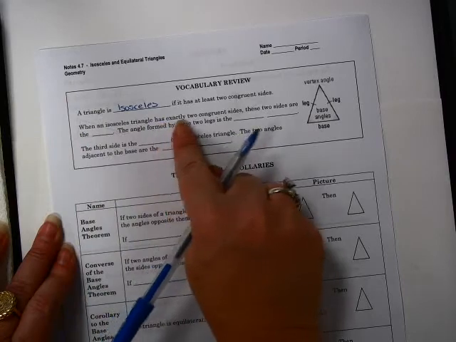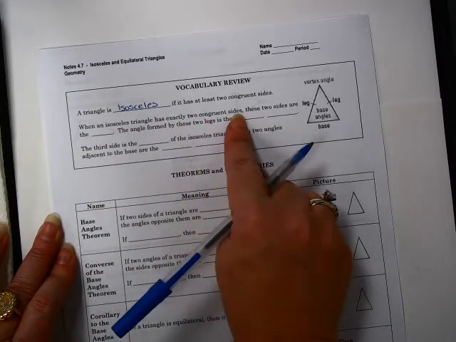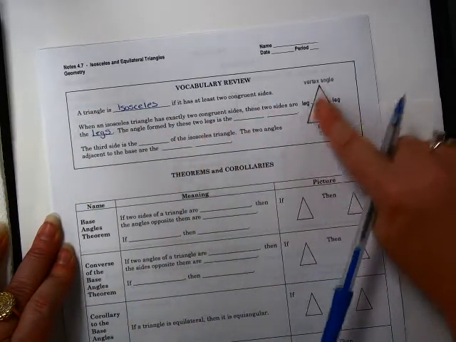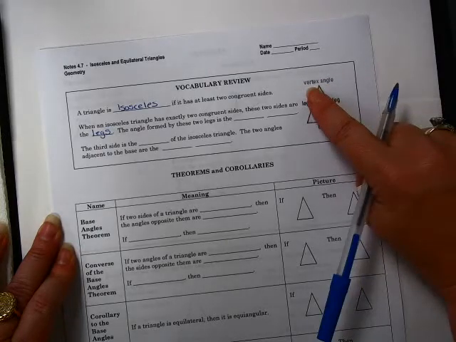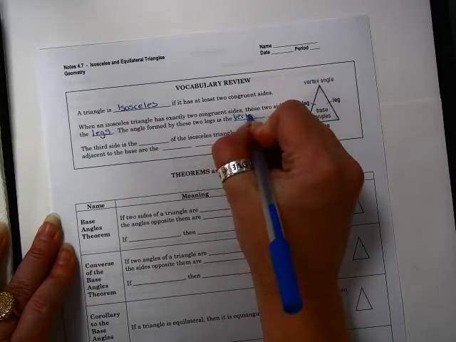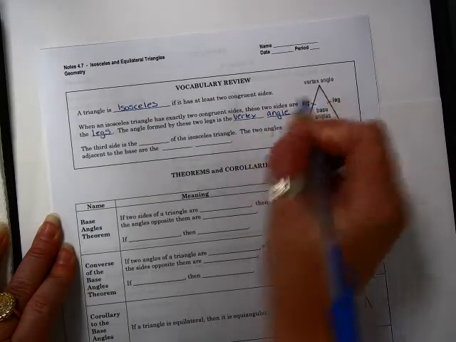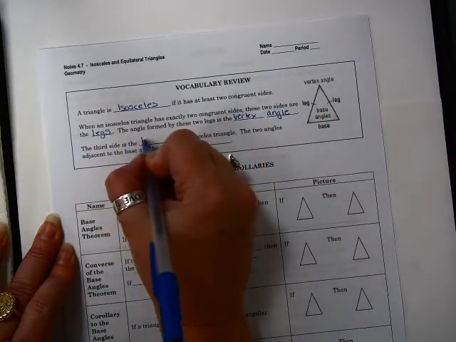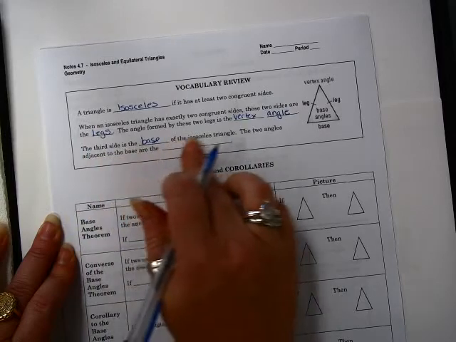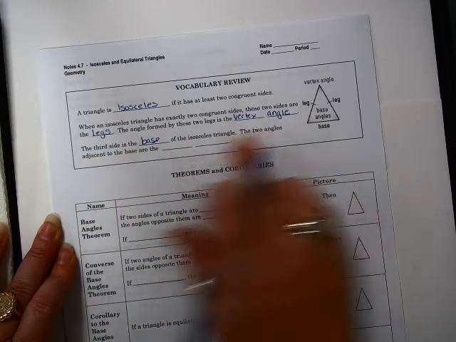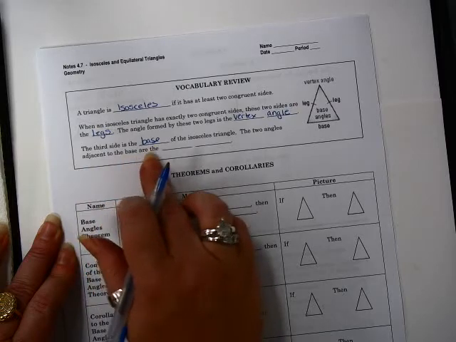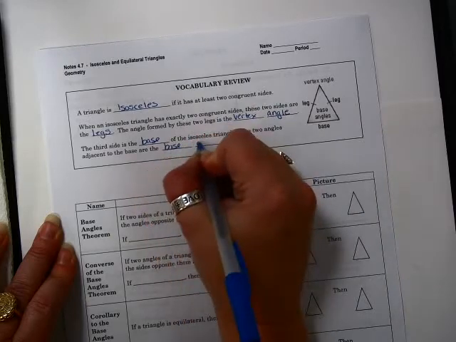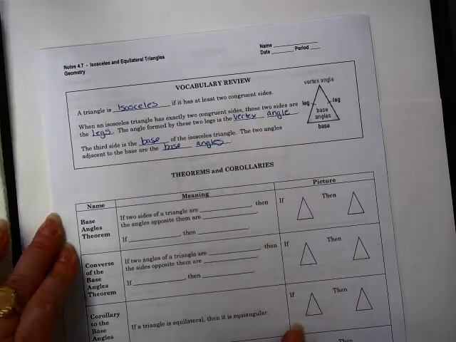When an isosceles triangle has exactly two congruent sides, these two sides are the legs. The angle formed by these two legs, here are the two legs, so the angle formed up here at the top is called the vertex angle. The third side of this triangle is the base. The third side is the base of the isosceles triangle. And the two angles adjacent to the base, these two here, are called the base angles.